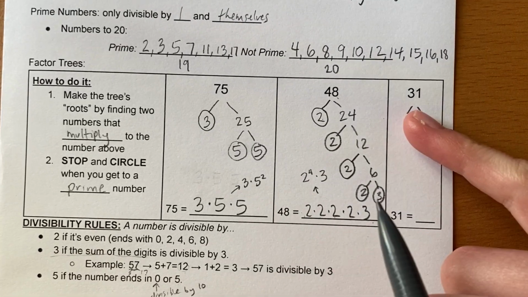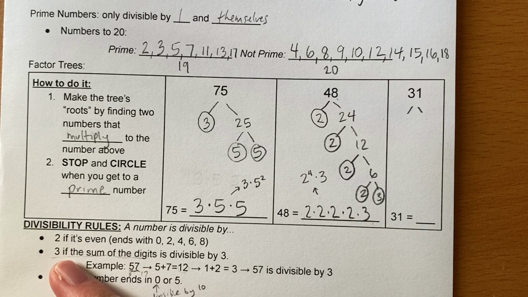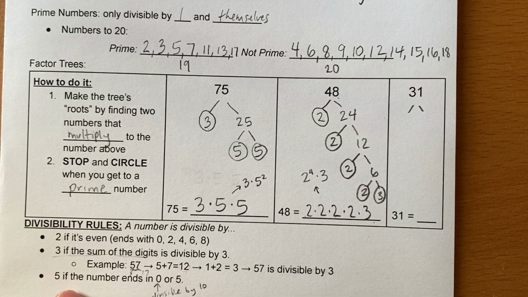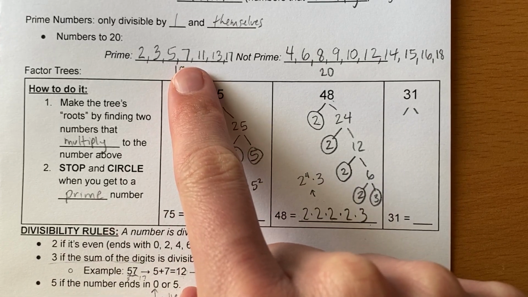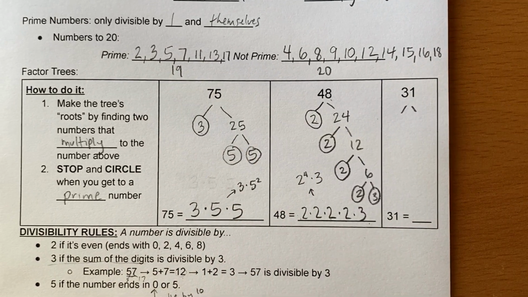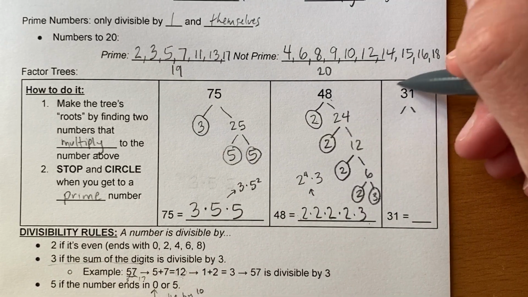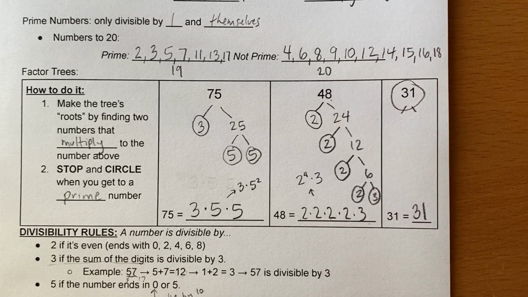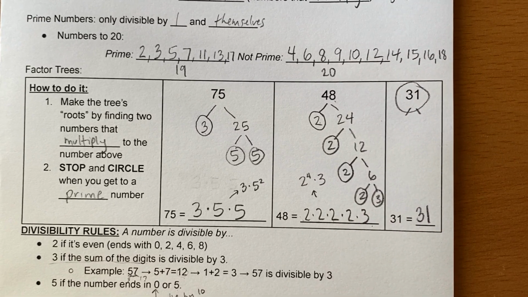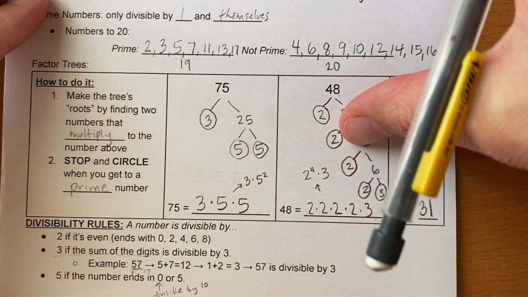Let's see. Is it even? No. Can it be divided by 3? No. Can it be divided by 5? No. You might think, oh, can it be divided by 7? How about 11? Nope. This one's actually prime. So you're done. 31 is prime. That is the prime factorization of 31. You're all done.